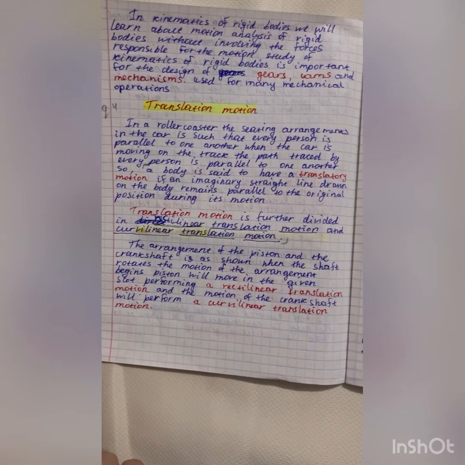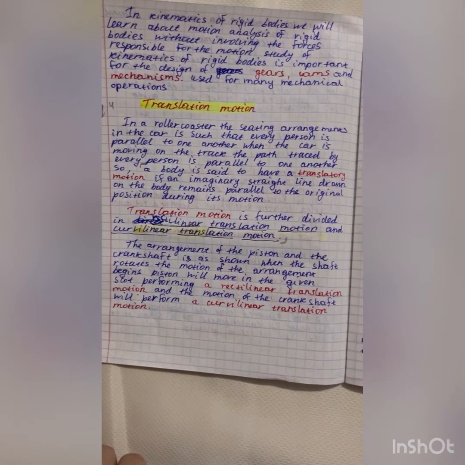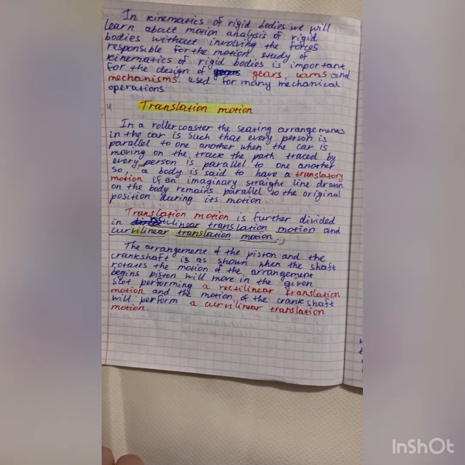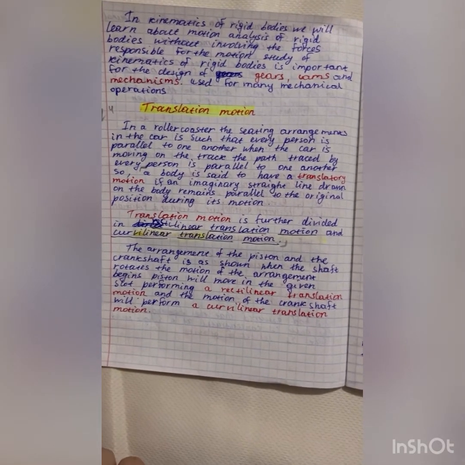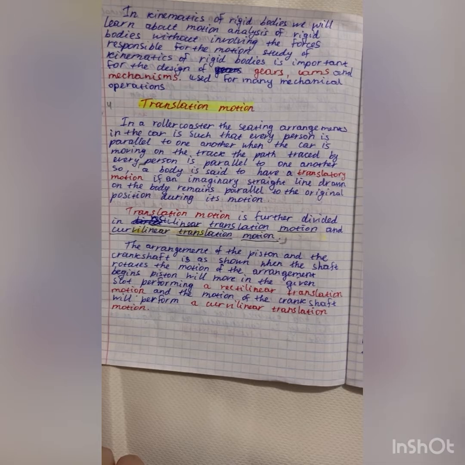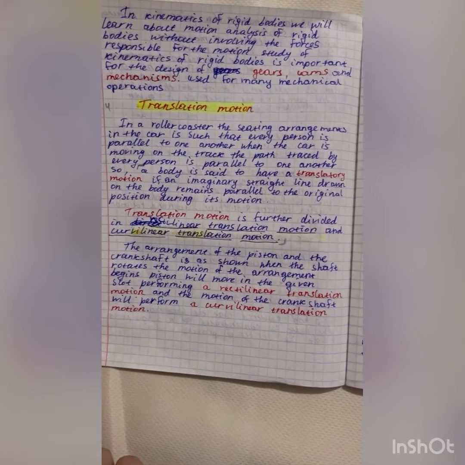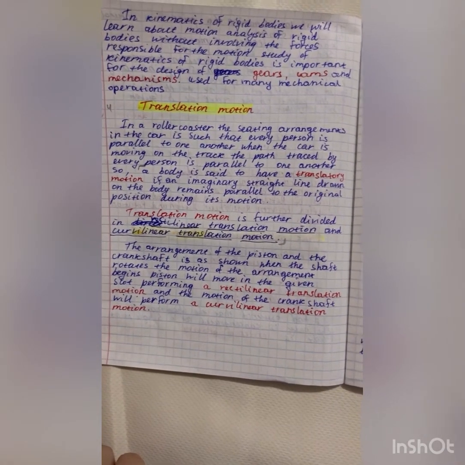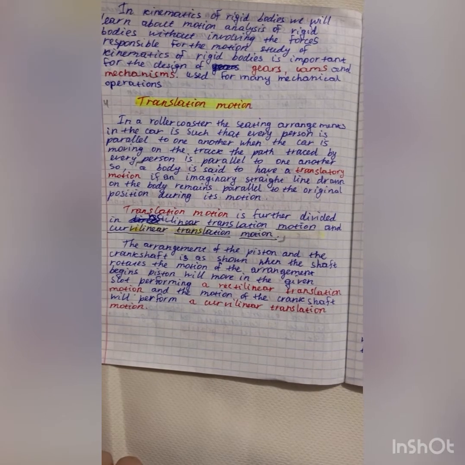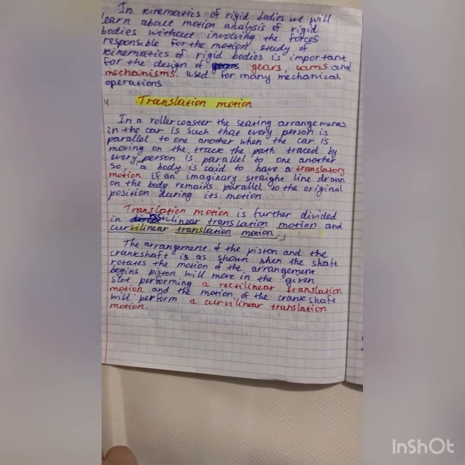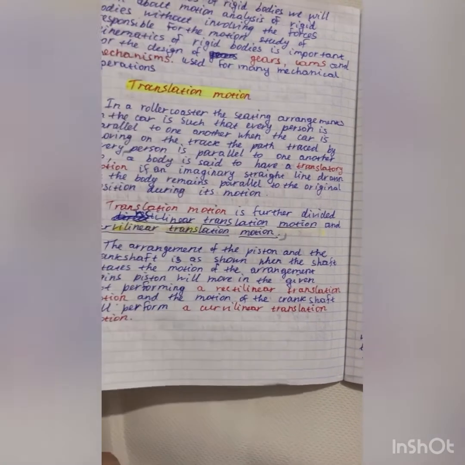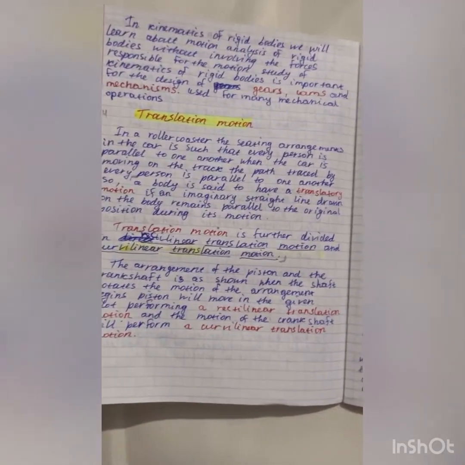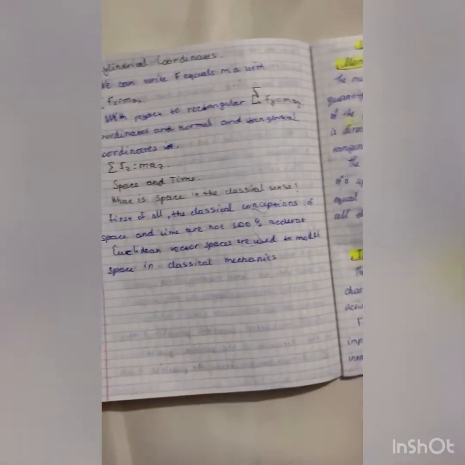The arrangement of the piston and the crankshaft is as shown. Then the crank rotates and the motion of the arrangement begins. The piston will move in the given slot, performing a rectilinear translational motion, and the crankshaft will perform a curvilinear translational motion.